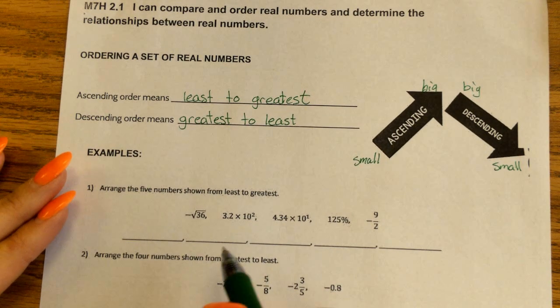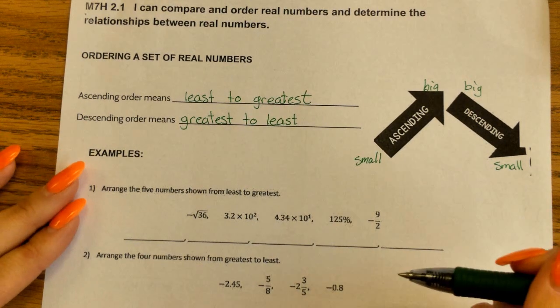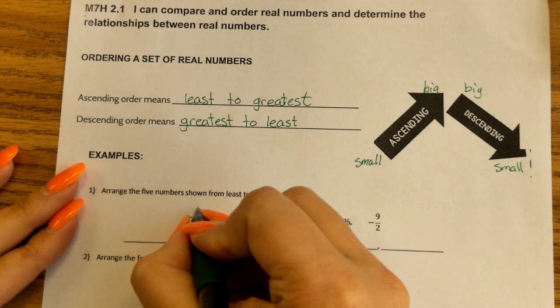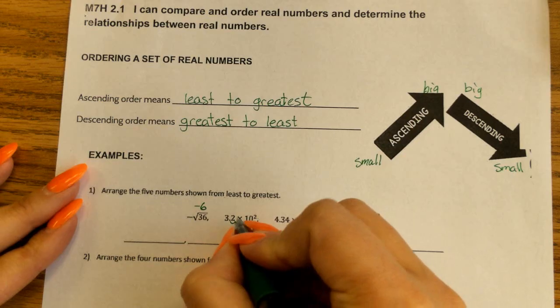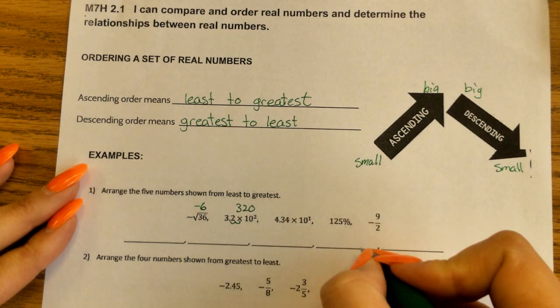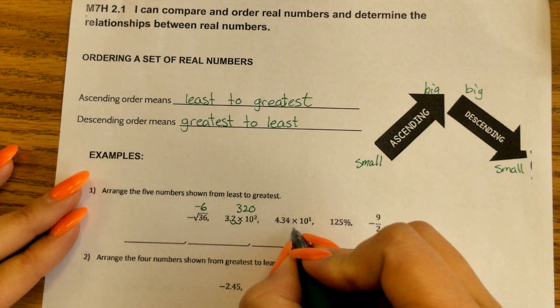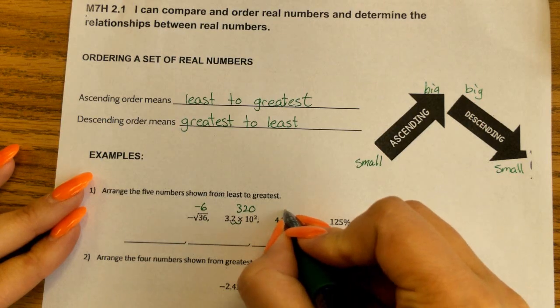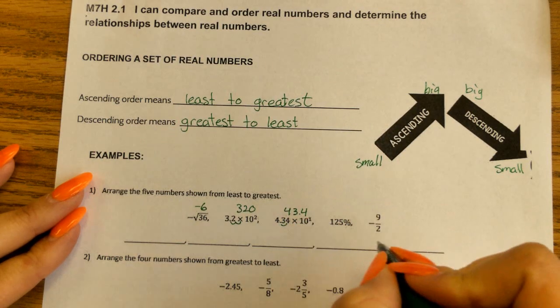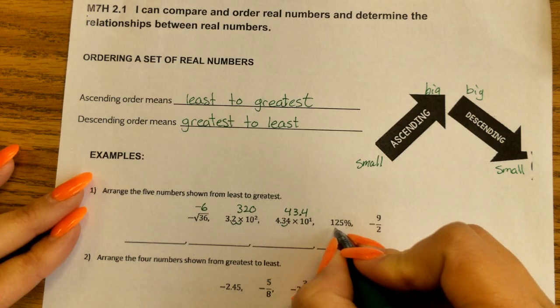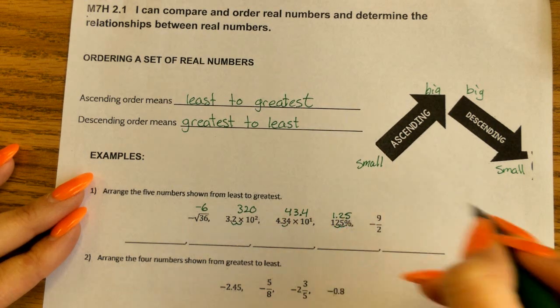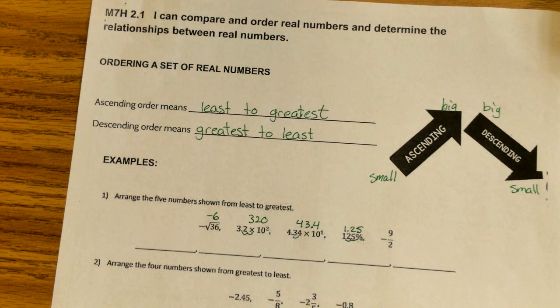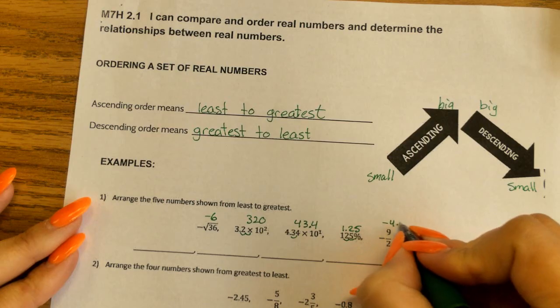All right, again, when we do these, we want to make everything a decimal first. So the negative square root of 36 is negative 6. 3.2 times 10 to the second, move it over 2 times. This is 320. 4.34 times 10 to the first, move it over once. This is 43.4. 125%, I'm going to move it 2 times to the left, 1.25. And negative 9 halves is going to give me negative 4.5.